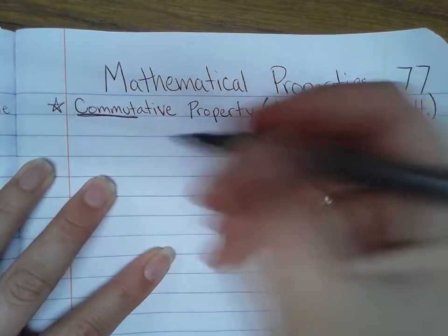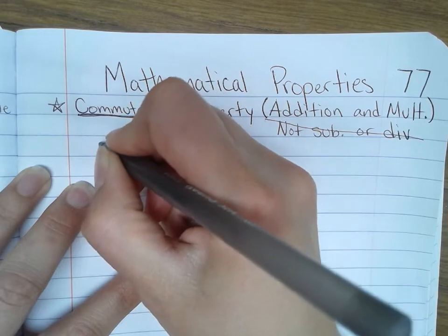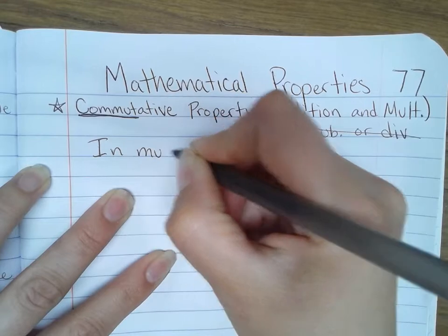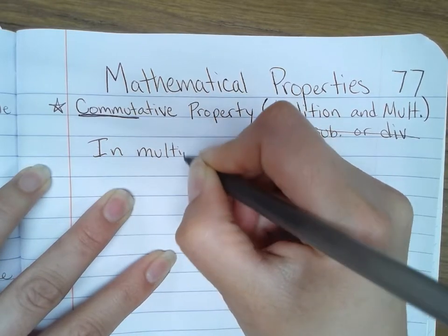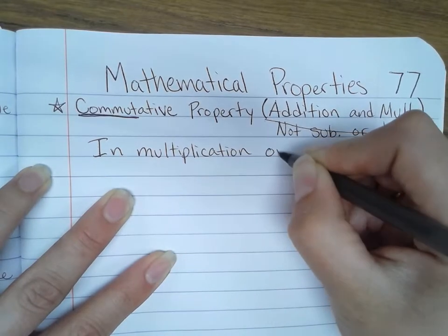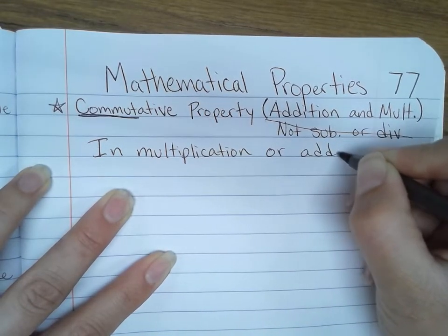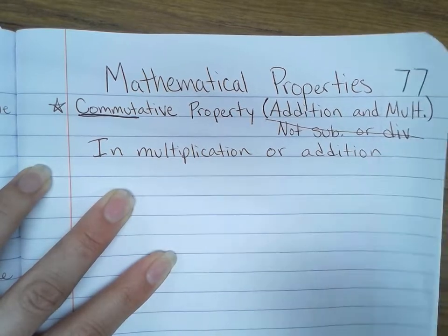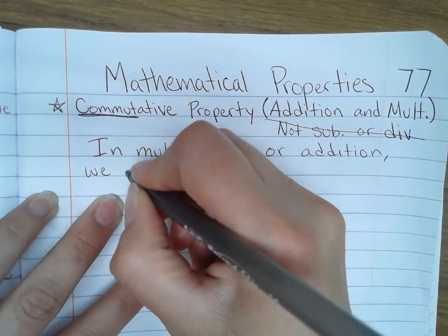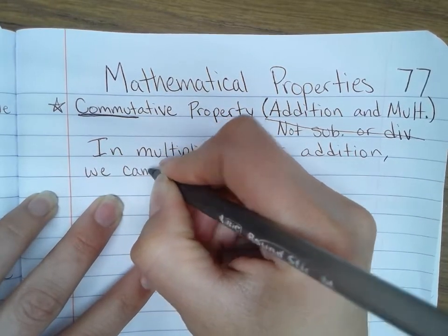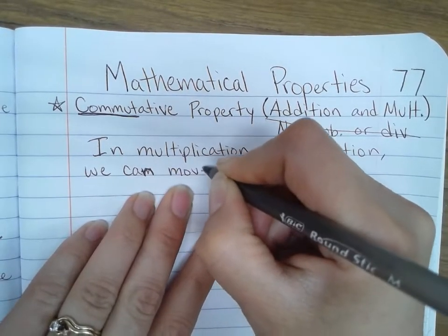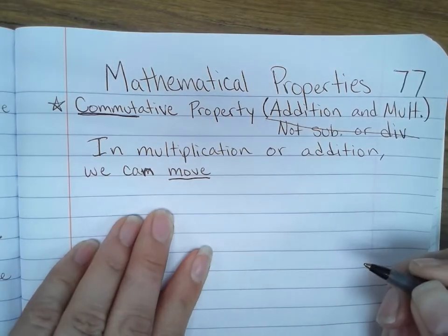The commutative property states that in multiplication or addition, we can move, underline that because that's what commute means.